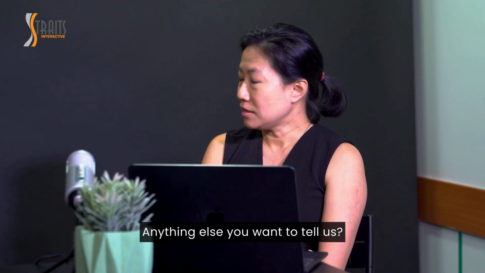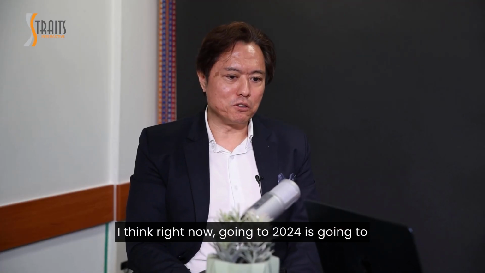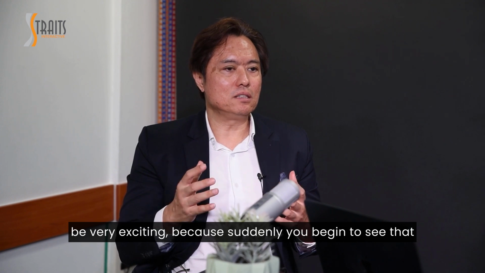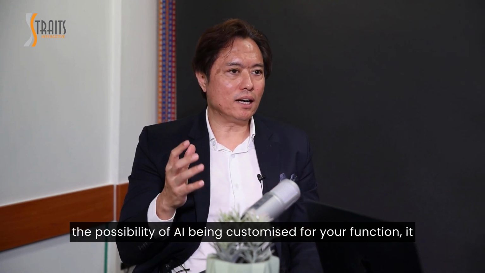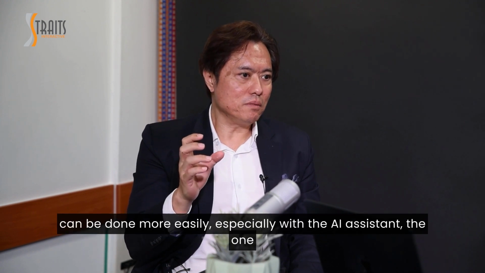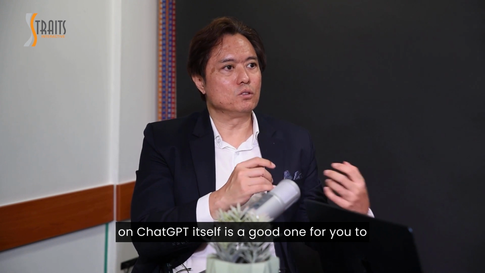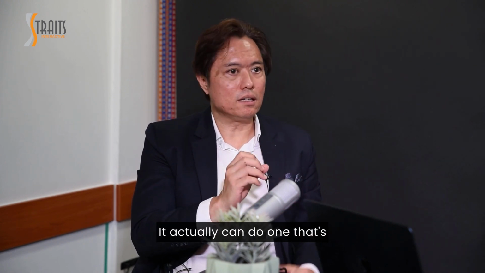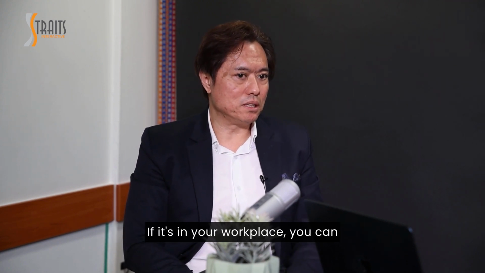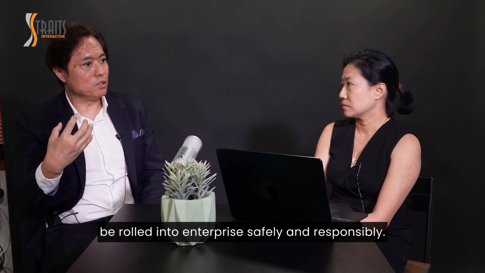Right. Anything else you want to tell us? I think right now, going to 2024, it's going to be very exciting because suddenly you begin to see that the possibility of AI being customized for your function can be done more easily, especially your AI assistant. The GPT itself is a good one for you to play and have a look. It can make recipes, making up these things for me. If it's in your workplace, you can do similar things, and it's secure and it can be rolled into enterprise safely and responsibly.